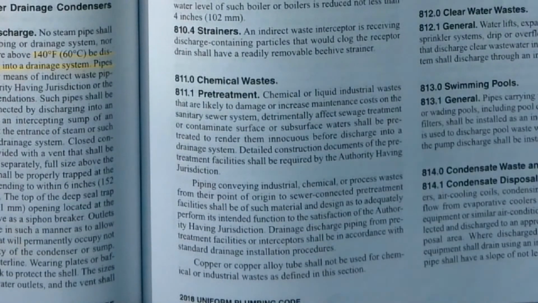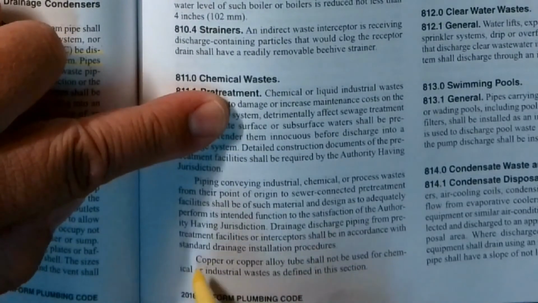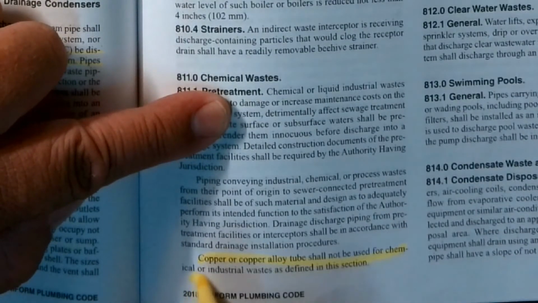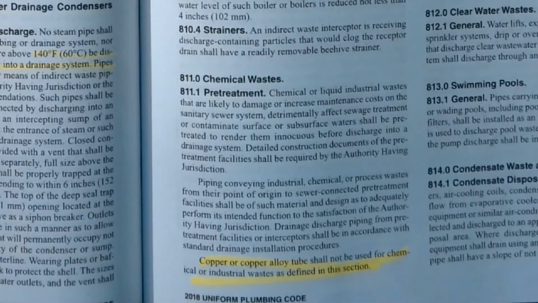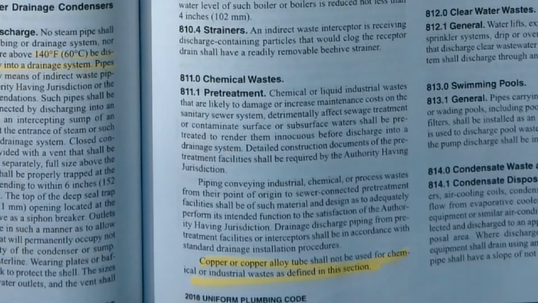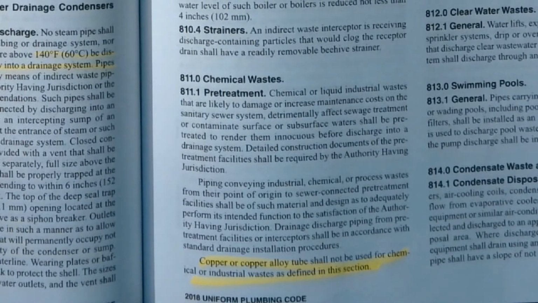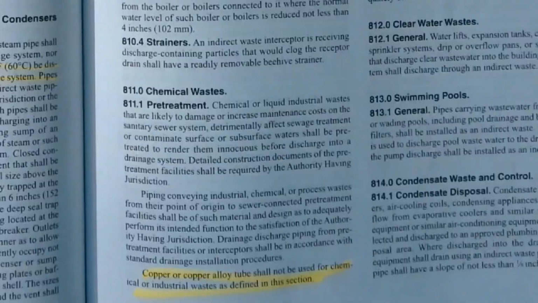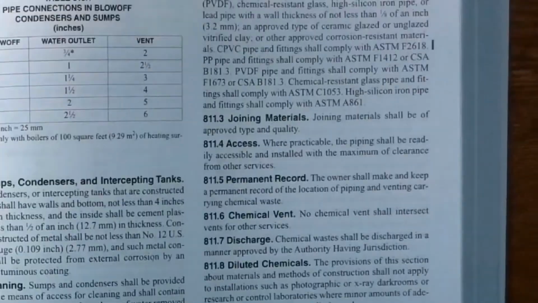This one's huge. Copper or copper alloy tube shall not be used for chemical or industrial waste as defined in this section, because copper is reactive to certain chemicals and will actually completely break down. So you cannot use copper on chemical waste.